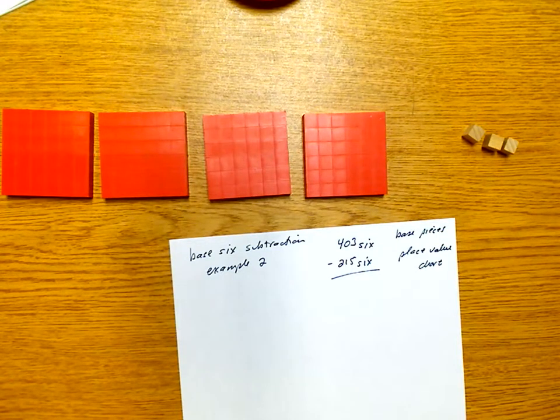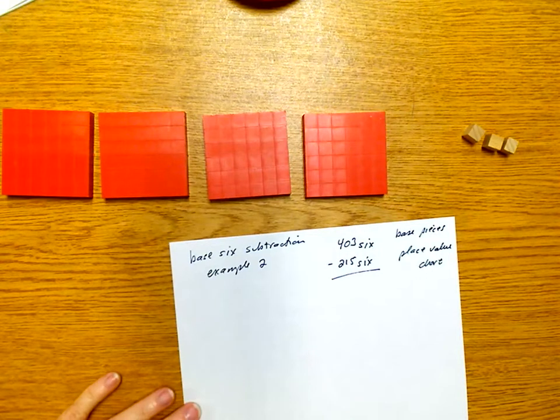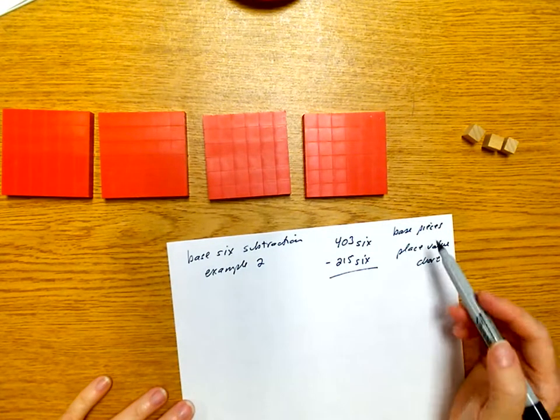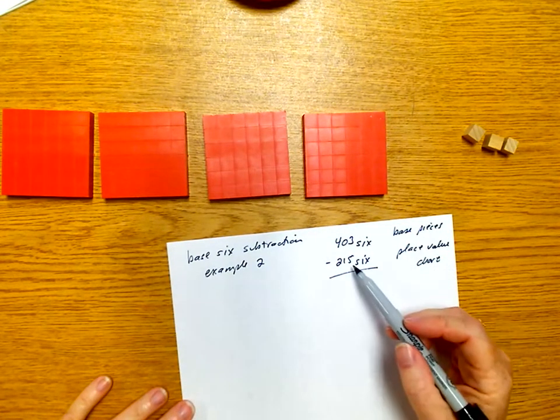And now we are going to do a second example in subtraction with base 6 numbers. This one is going to take more thought than our previous example, so we progress into more challenging examples. Again, we're going to use base pieces in a place value chart, but I have changed the numbers.